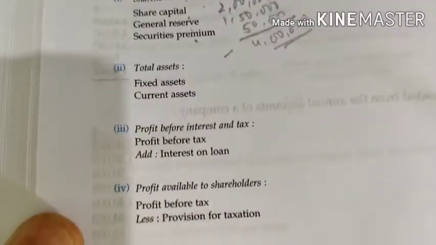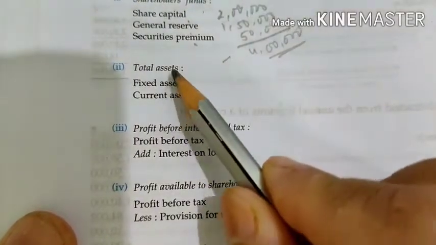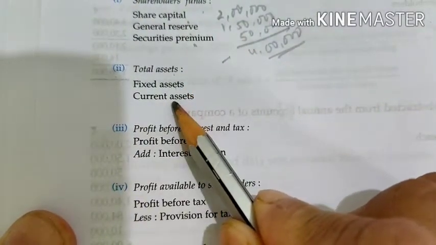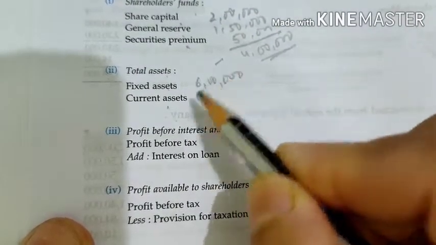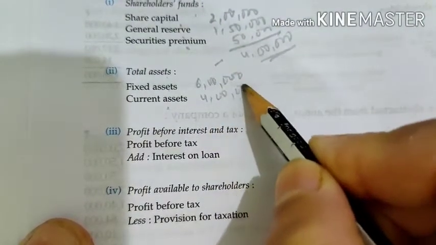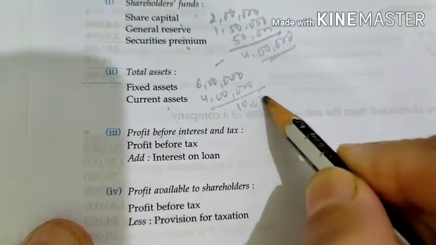So here you have total assets, fixed assets and current assets. Fixed asset is 6 lakhs and current asset is 4 lakhs. So the total is 10 lakhs.